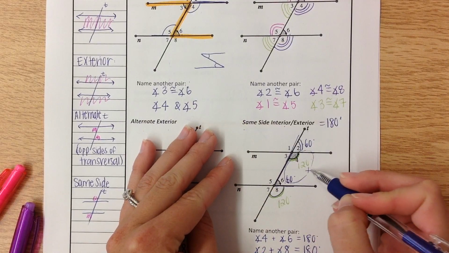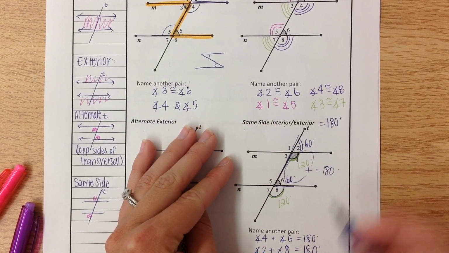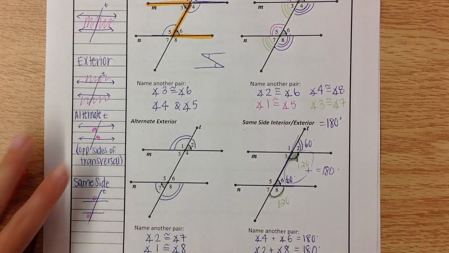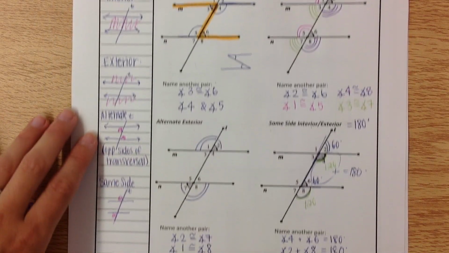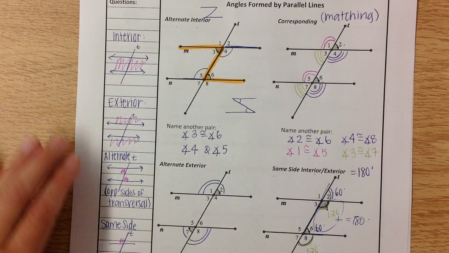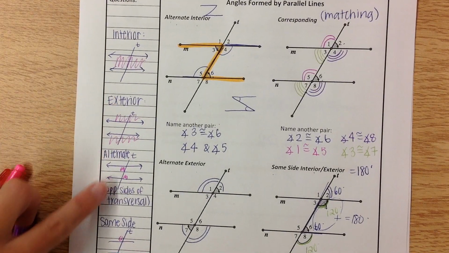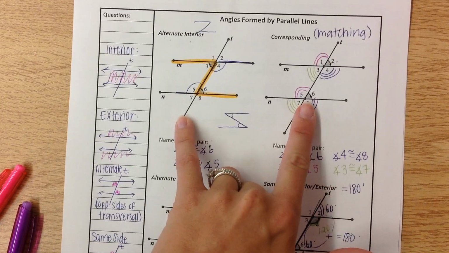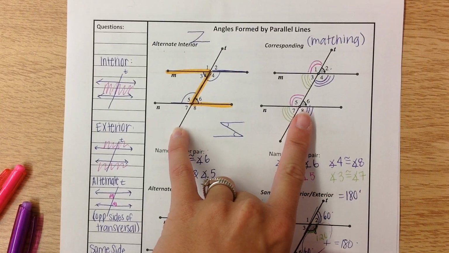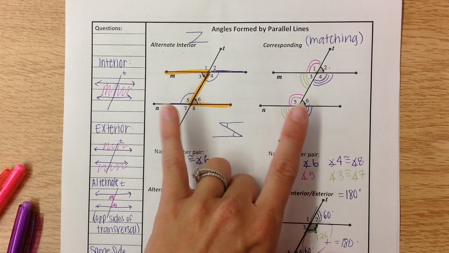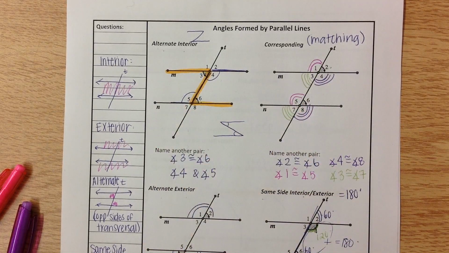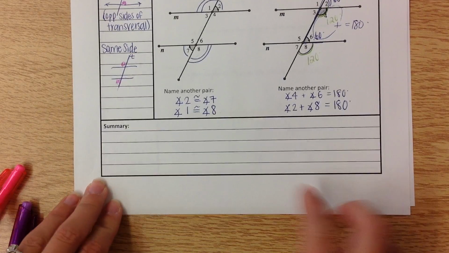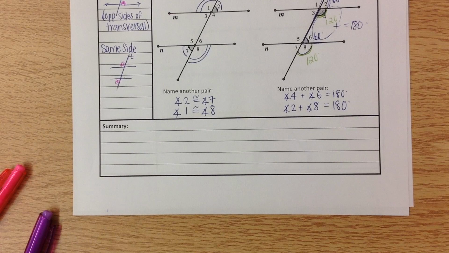All right, I know that that was a lot of information, but take a second to review it, make sure you understand it, the difference between interior and exterior, alternate and same side. And then the two key ones you definitely have to know are alternate interior and corresponding. These come up a lot. Okay, so make sure that you study them, review them, understand them, maybe make some notes down in your summary section about them, and then come practice next class.